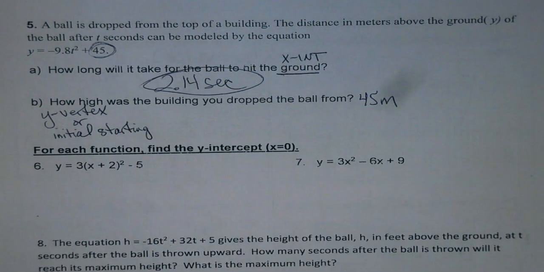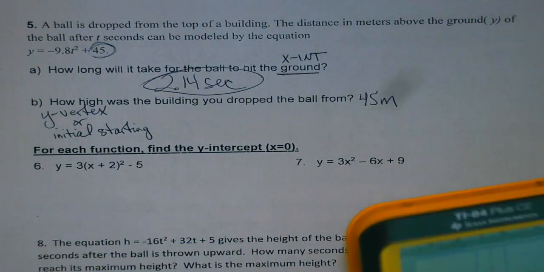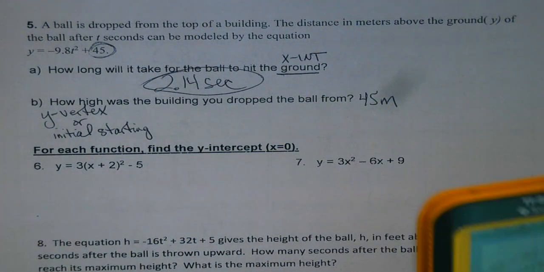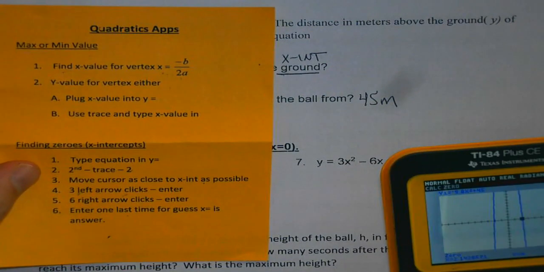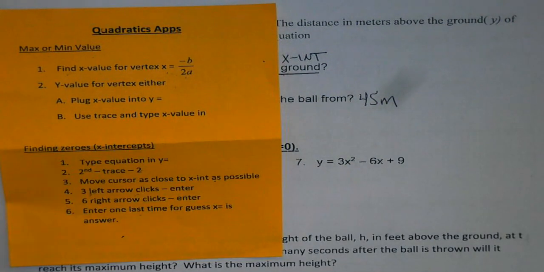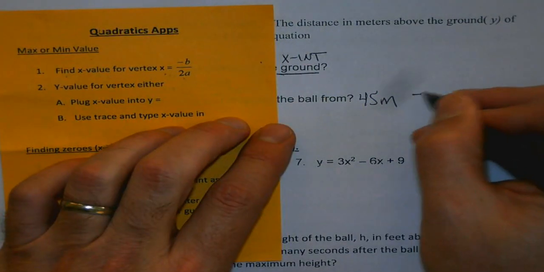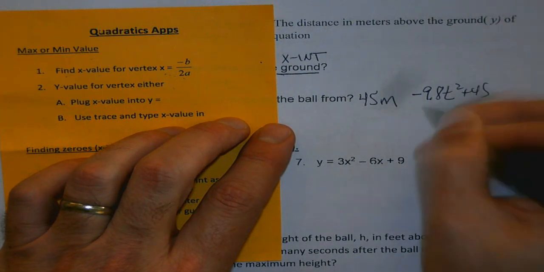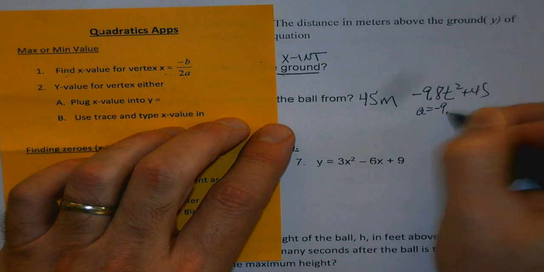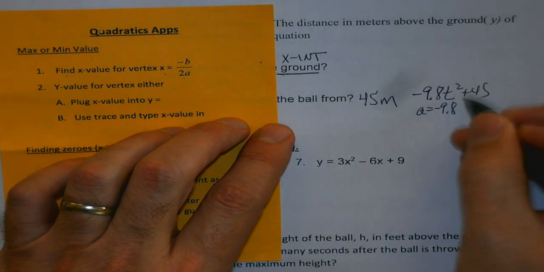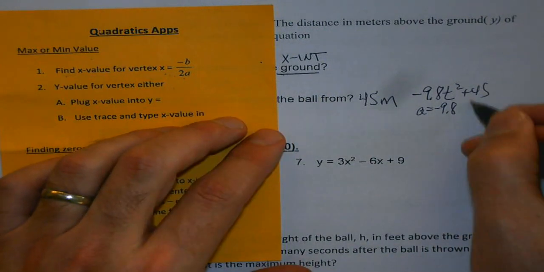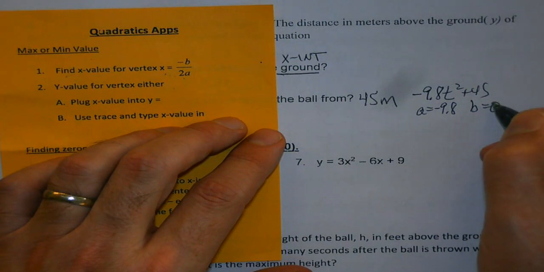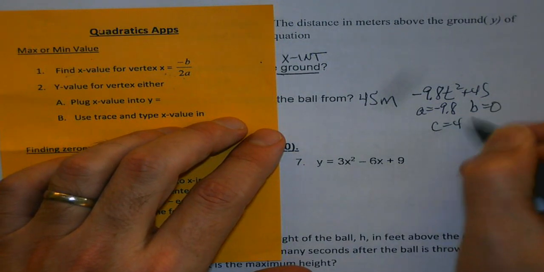My C value is always my initial starting place. Now, if I forget, because you're like, it's not on the yellow sheet, it doesn't say that, okay. Let's say we decide we're going to work through it to find the vertex. So I'd be like, okay, so let's see. Negative 9.8 t squared plus 45. A is negative 9.8. There is no t or x, so my b is 0. And my c would be 45.